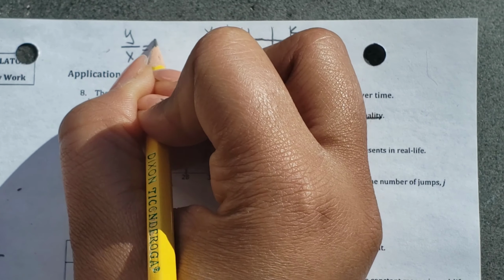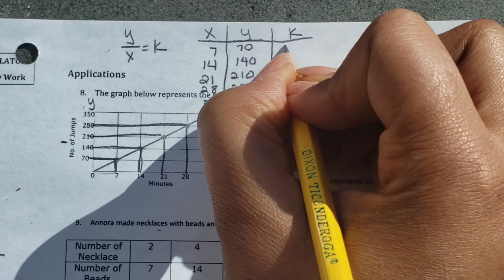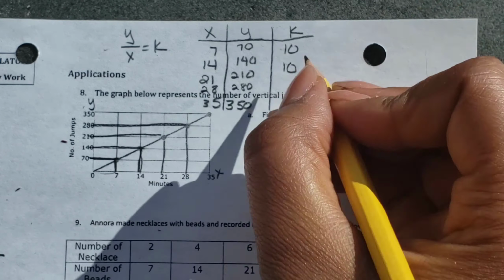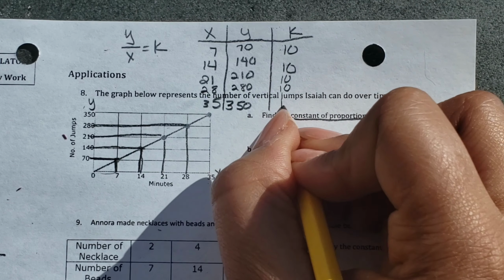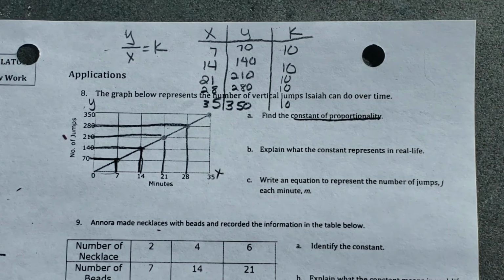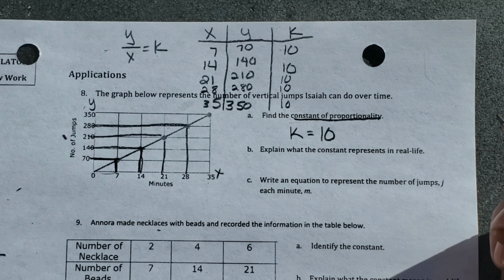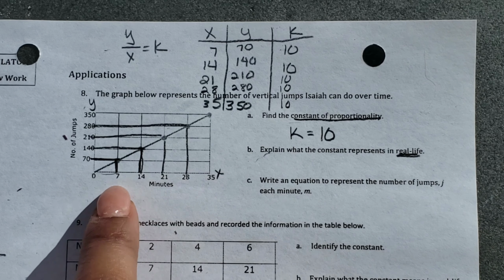Remember, Y divided by X to find that K. So I'm going to do 70 divided by 10, and 70 divided by 7, and I'm going to get 10. And I keep doing this all the way down, and as you see, I get 10s all the way down. This lets me know that, yes, it is proportionate. But what's the constant of proportionality? K equals 10.